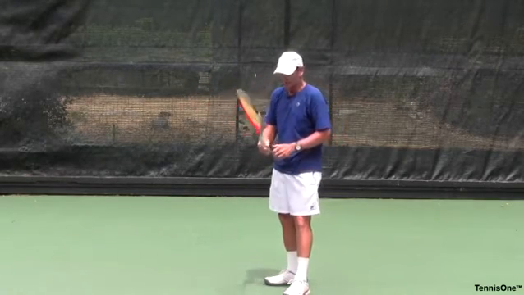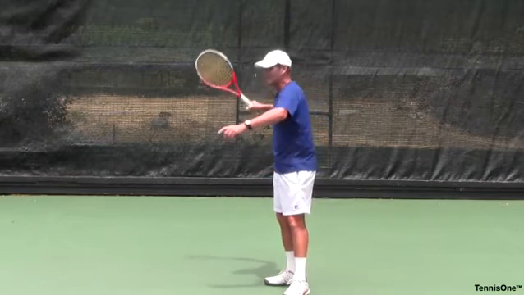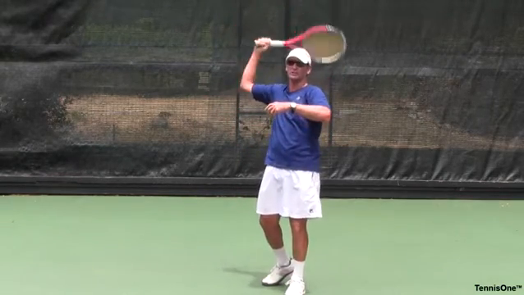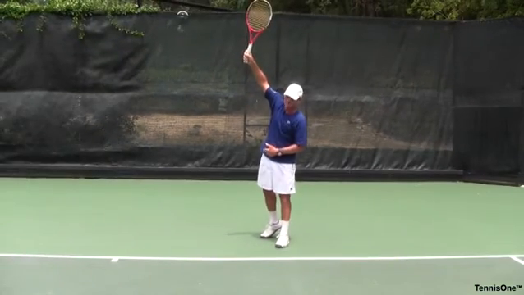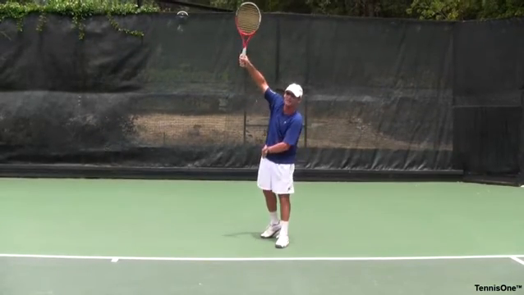Okay, and we see that very much on the serve. When you see a player kick back, you see the hip shoot back on the right side.